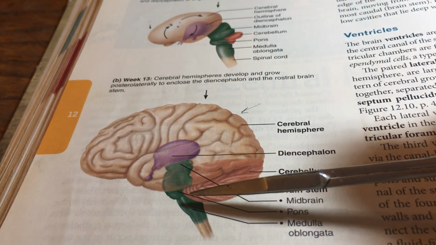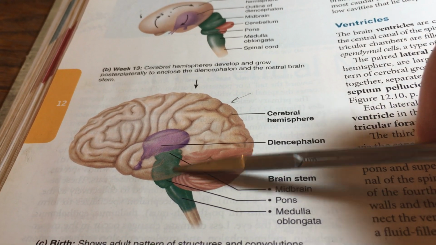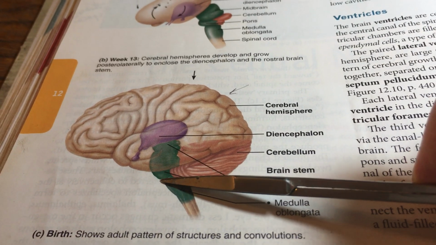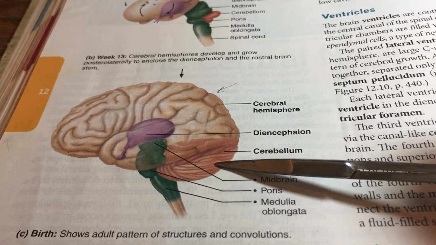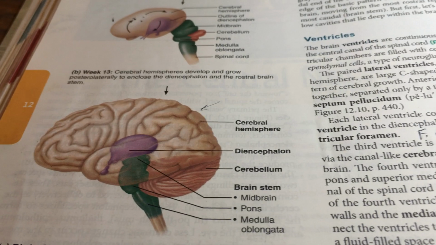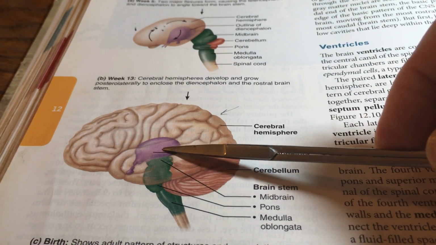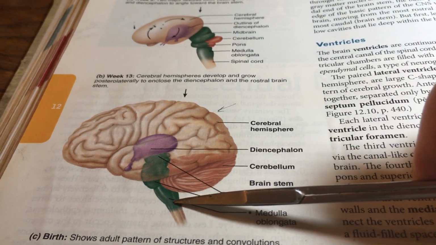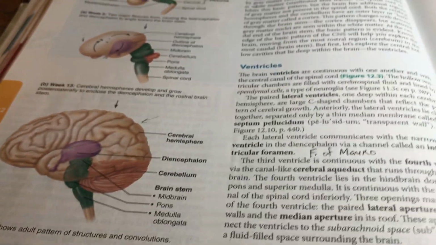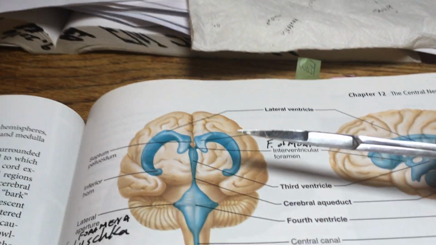That's going to be part of the ventricular system. Then we have a midbrain, then we have a pons, then we have a medulla. At the level of the pons, we also have the cerebellum, all forming together. So telencephalon, diencephalon, mesencephalon, metencephalon, and myelencephalon. The next thing that we take care of are the ventricles.